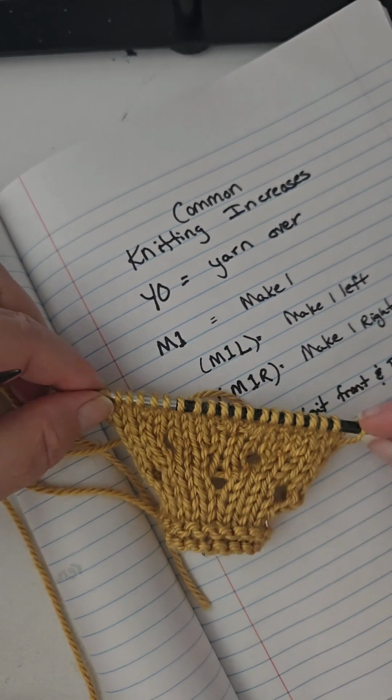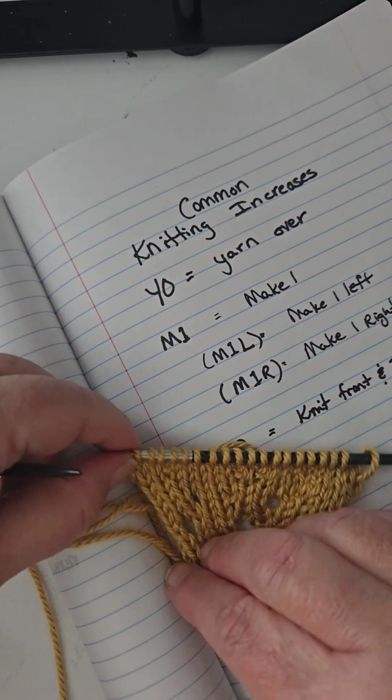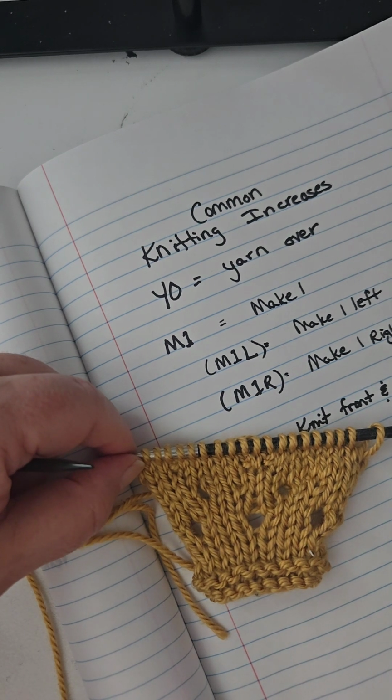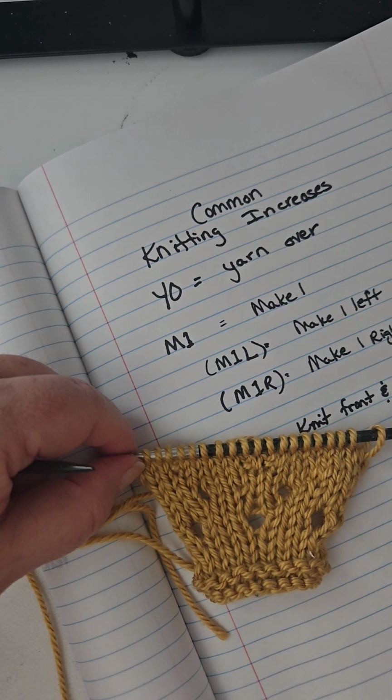But those are a couple increases you can do and should learn and have in your stash of knitting tricks. Thanks for watching.